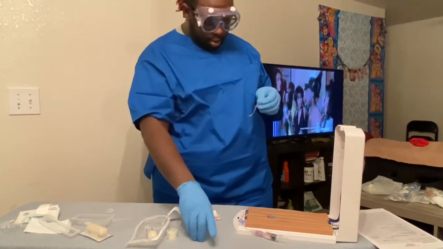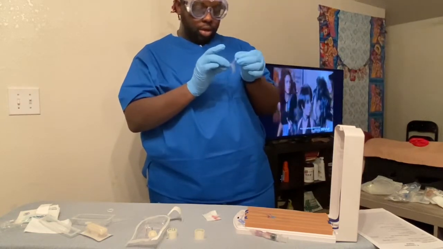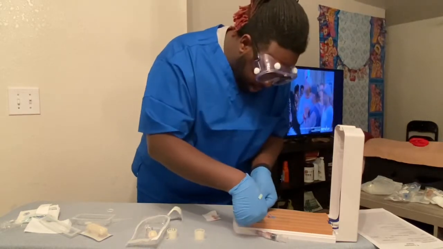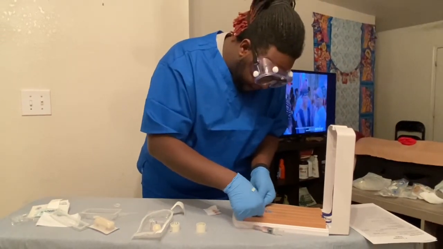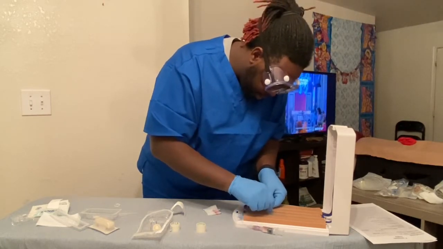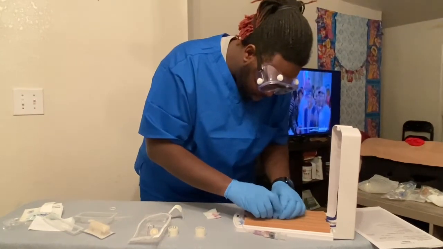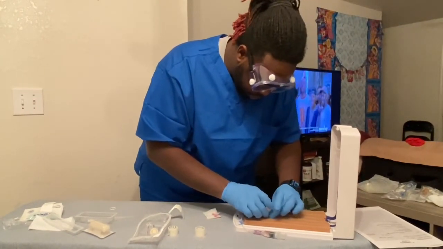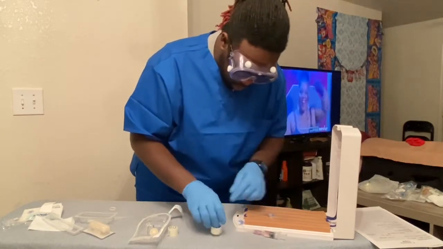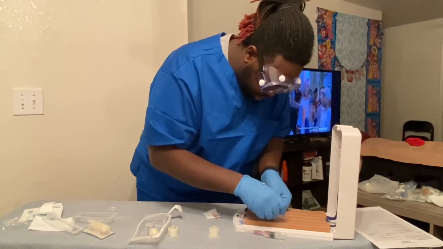Take your tape here. Go ahead and tear a small piece. And you're going to come underneath here. Come right underneath there. And then once you do that, you can take the other piece and come right on across.